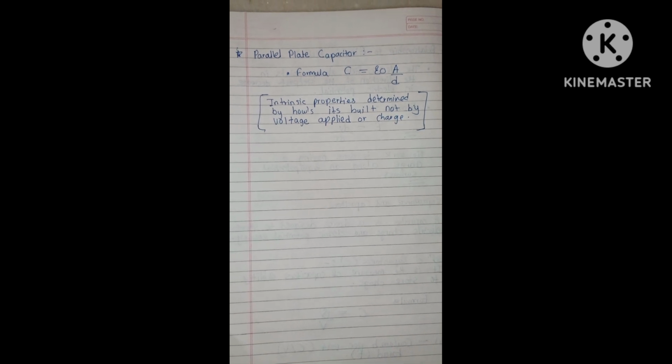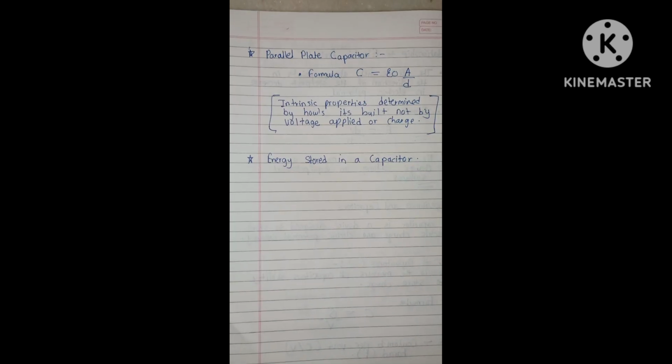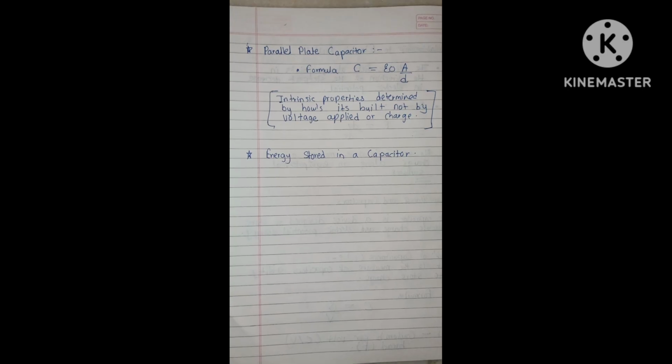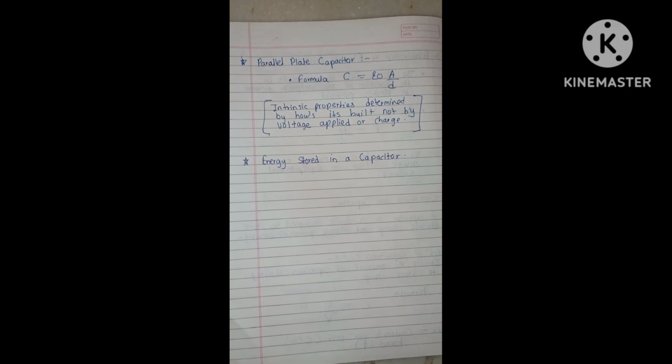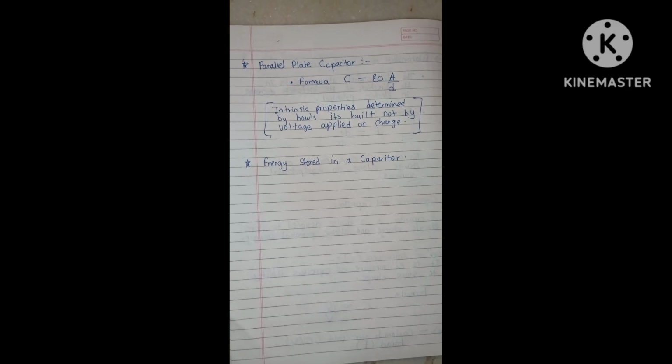So in this chapter the last topic is energy stored in a capacitor. Because capacitors store charge separation, they store energy also. The total energy stored is equal to the work done in charging it.